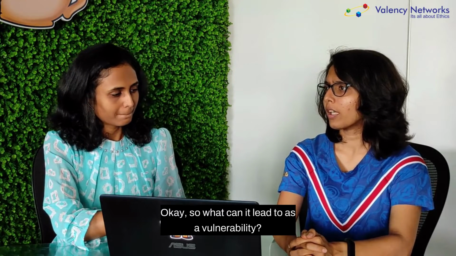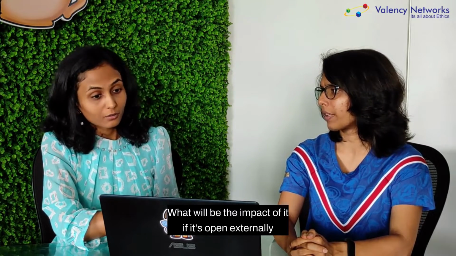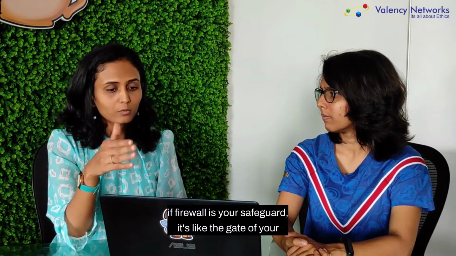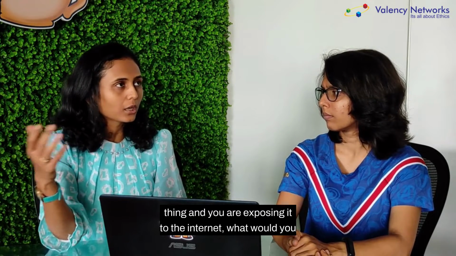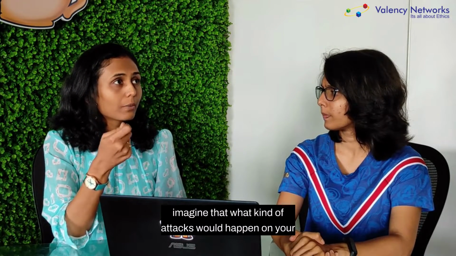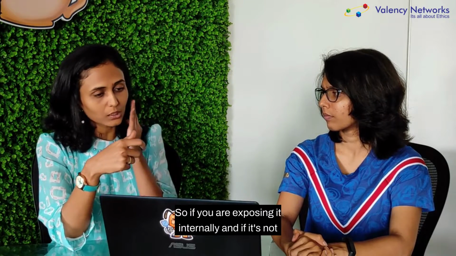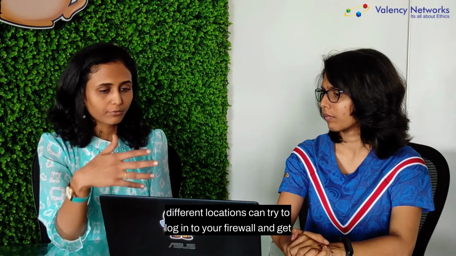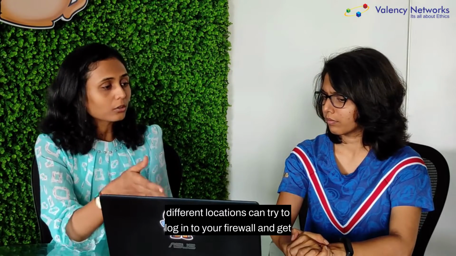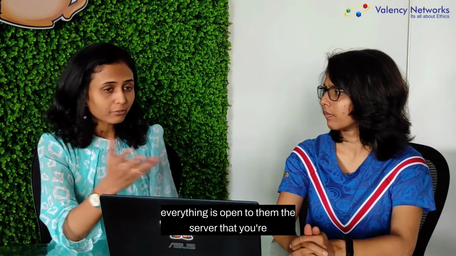Okay, so what can it lead to as a vulnerability? What will be the impact if it's open externally unknowingly? Right. So imagine a firewall is your safeguard. It's like the gate of your network, and you are exposing it to the internet. What kind of attacks would you imagine happening on your firewall? If you are exposing it externally and it's not configured properly, all the hackers from different locations around the world can try to log in to your firewall and get within your network. And once they get in your network, everything is open to them.